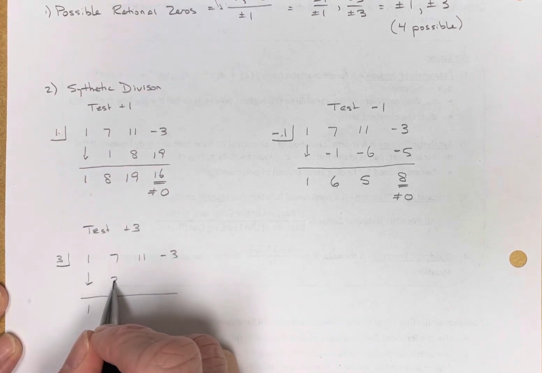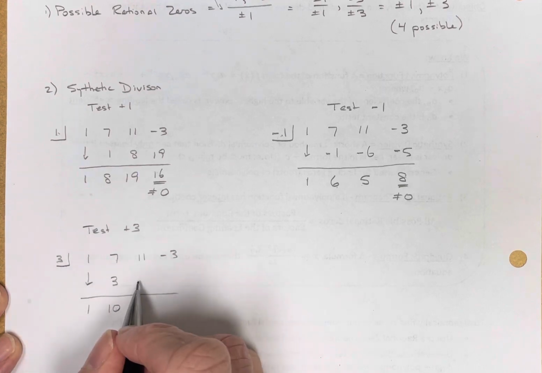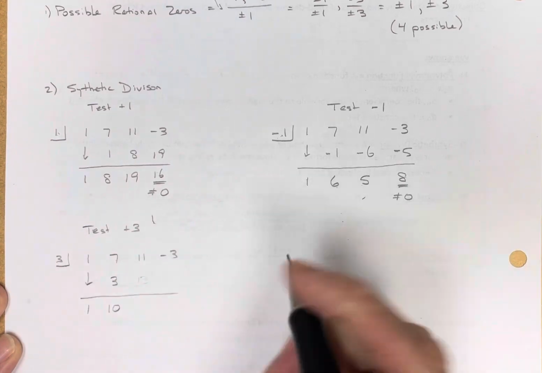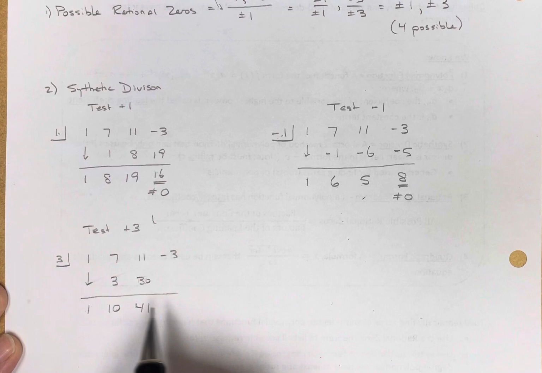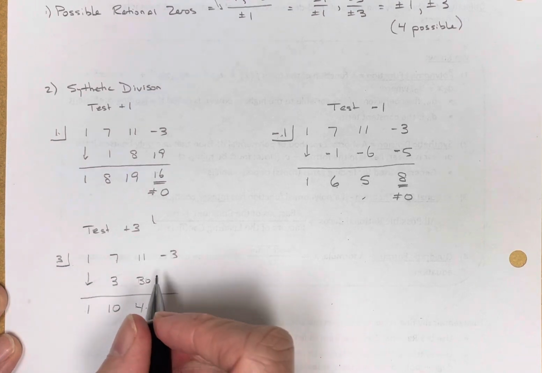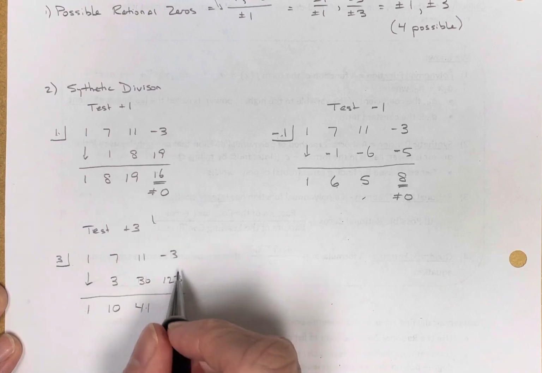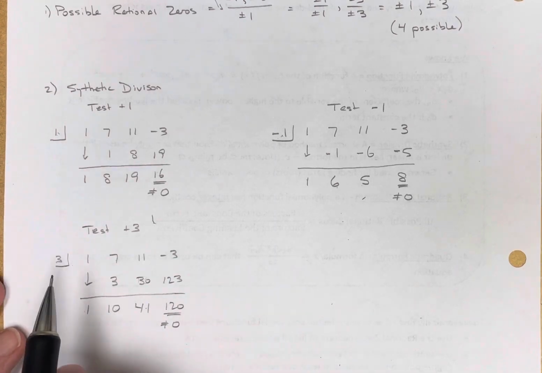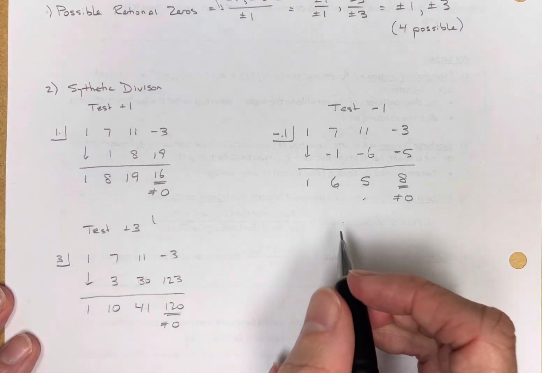+3 times 1 is 3. 7 plus 3 is 10. Repeat. +3 times 10 is... whoa, not 13, that's plus. +3 times 10 is 30. I'll add, I'll get 41. +3 times 41 is 123, and yes, I know how to use a calculator. I'll add, and I'll get 120, and that's the remainder. Well, that's not equal to 0. So +3 is not one of the rational zeros.